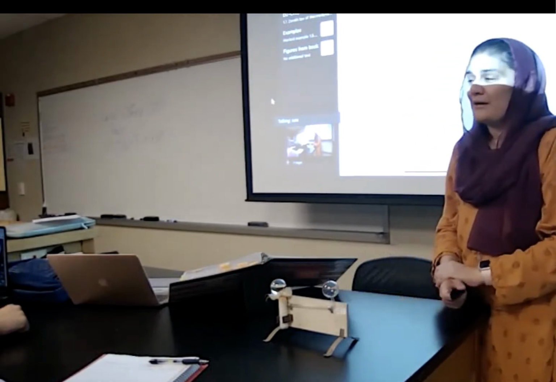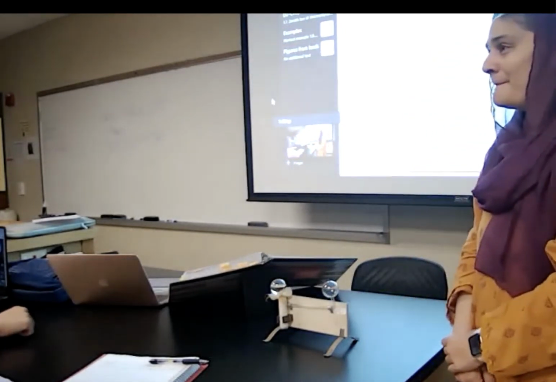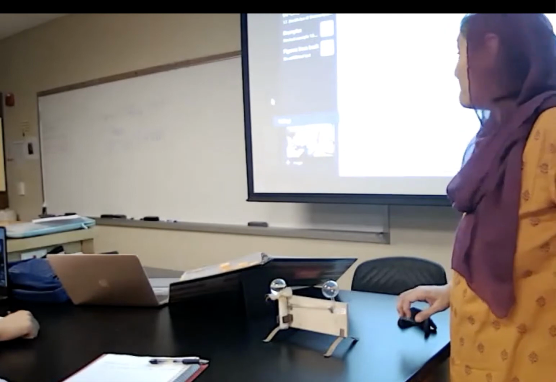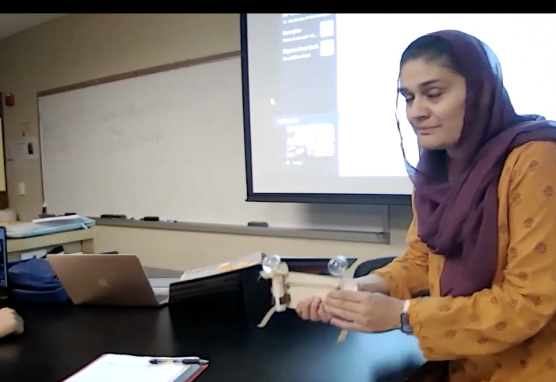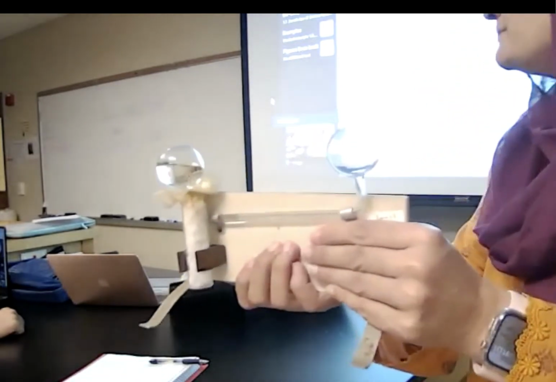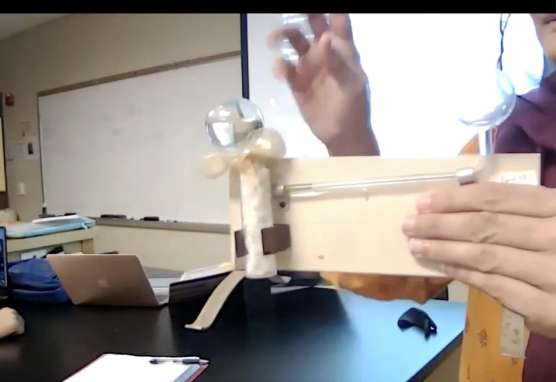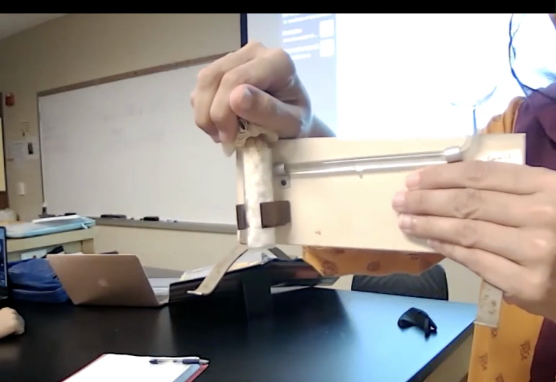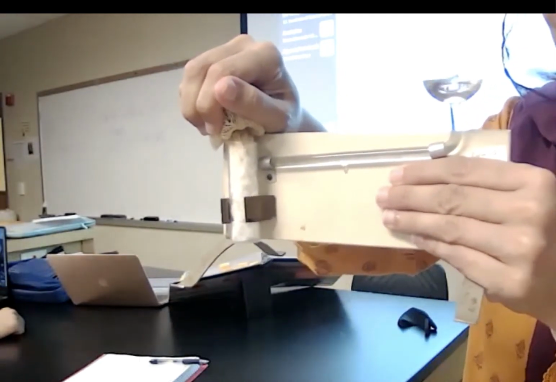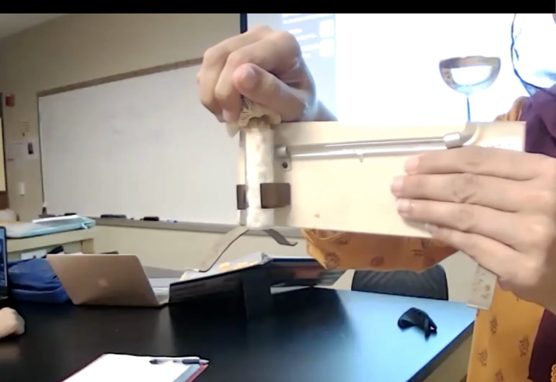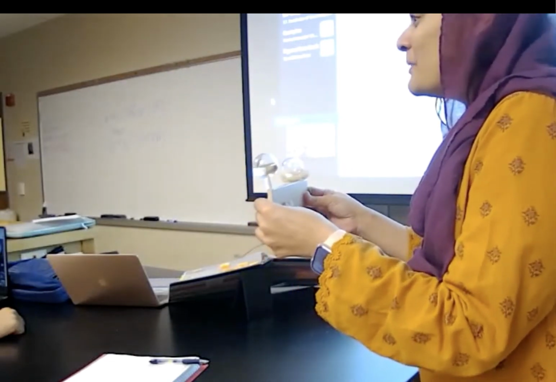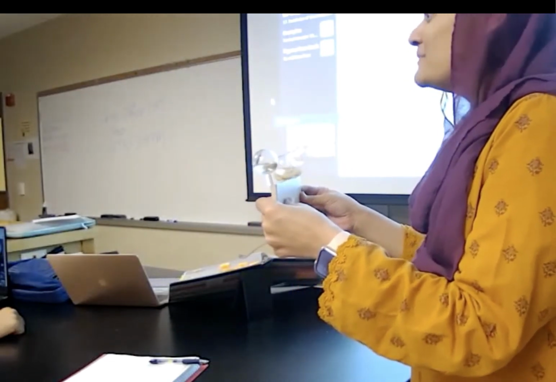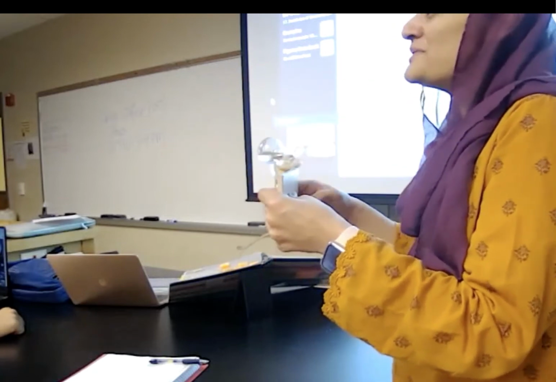Why do you think that is happening? Can you guys see it on Zoom? No? I'll hold it up. Can you guys see it now? Okay, I'm going to hold it. Why do you think this is happening? There's a little man in there who's pumping it? Yes. And he's called Maxwell's demon. We'll get to Maxwell's demon.